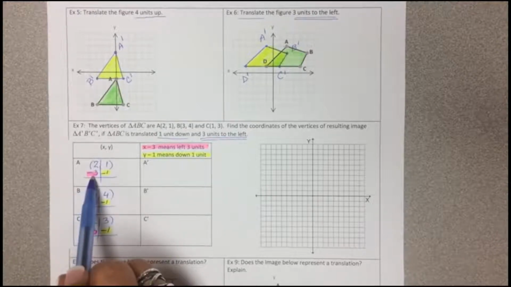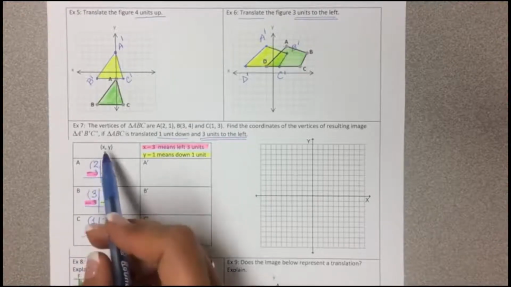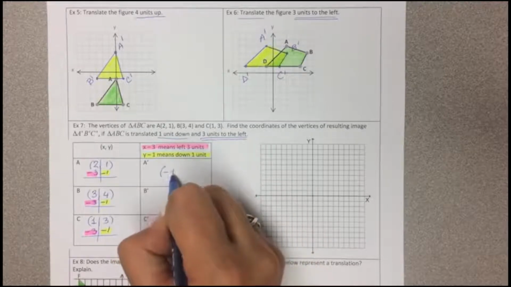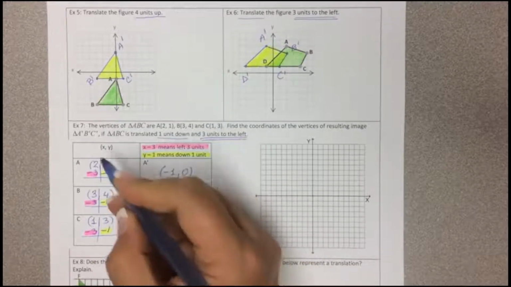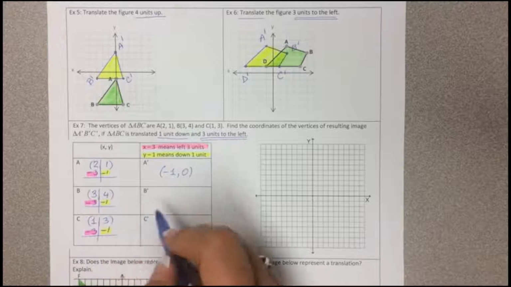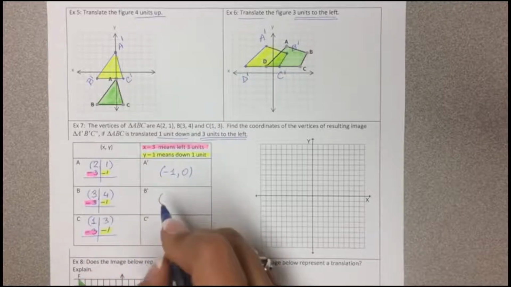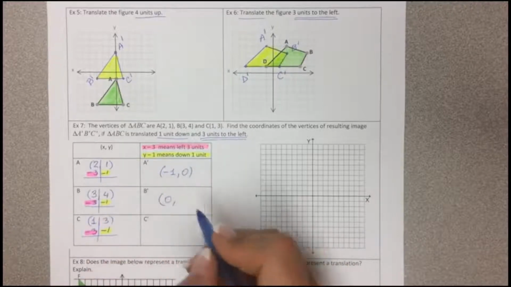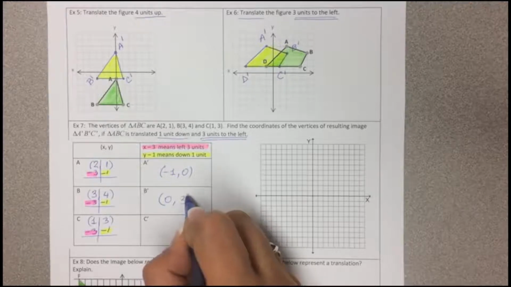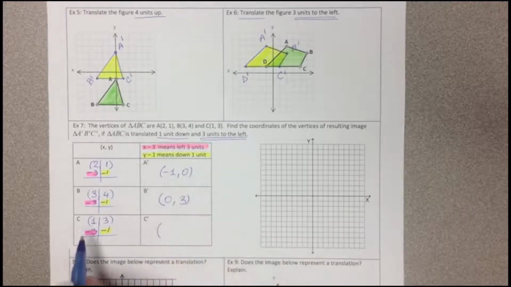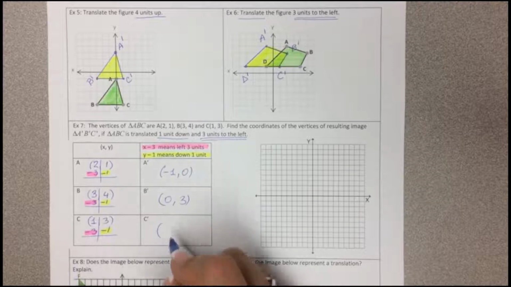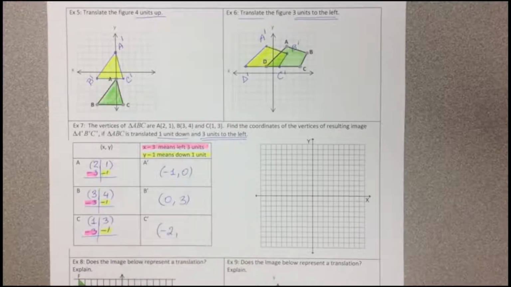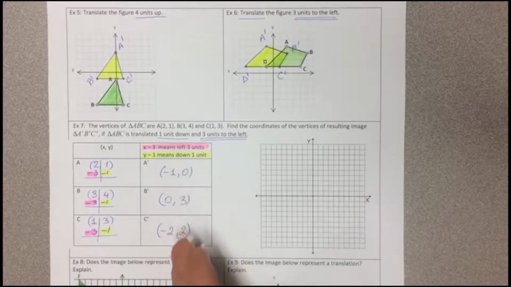Then 2 minus 3, if you subtract 3 from the x-coordinate, we need to end up at negative 1, 0, 1 minus 1. For B prime, we need to end up at 3 minus 3 is 0, 4 minus 1 is 3. And for C prime, we need to end up at 1 minus 3 is negative 2, and 3 minus 1 is 2. So this is based on calculations.